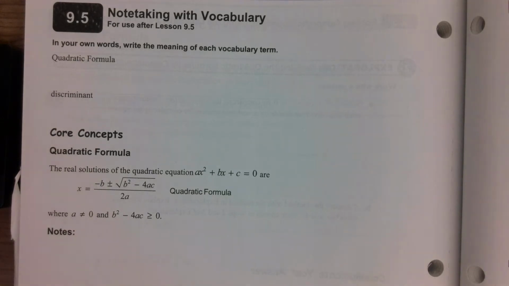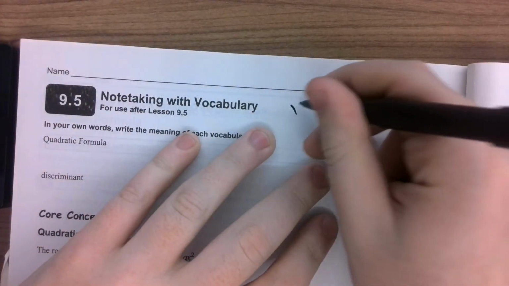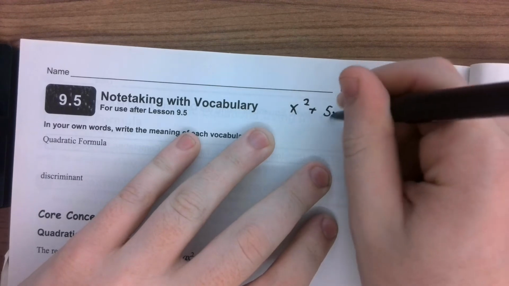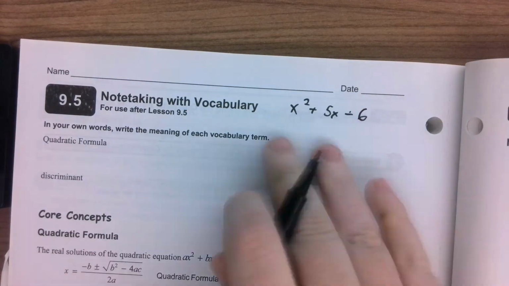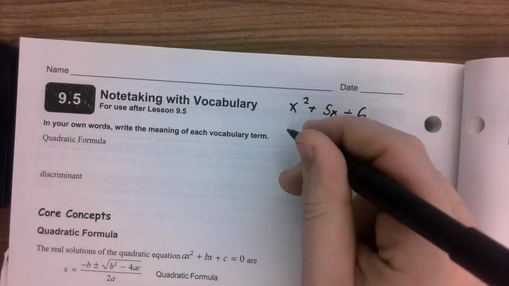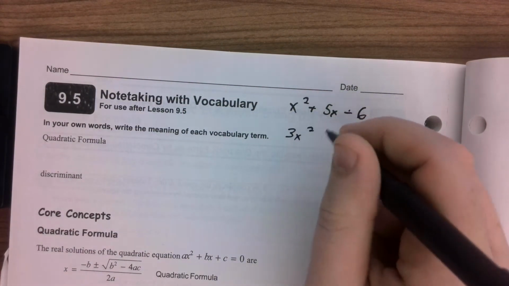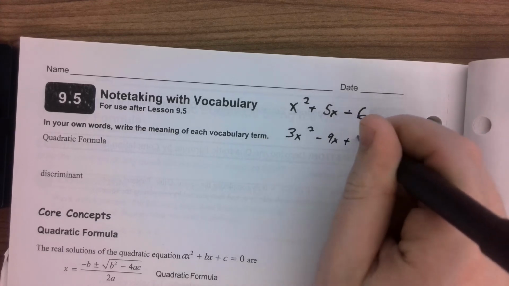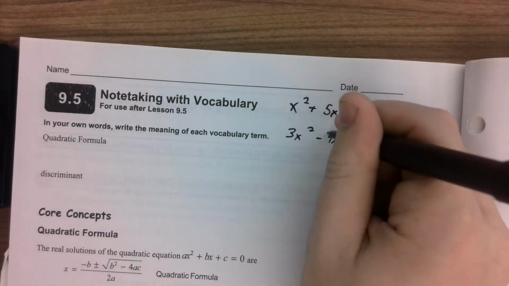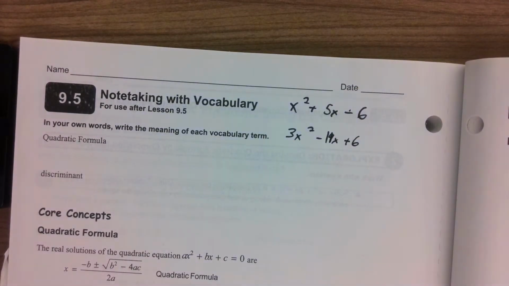Now, I just want to let you know when the best time to use this is. However, it can be used for any quadratic equation. I'm talking if you have x squared plus 5x minus 6, sure, you can use it for that case. If you have an AC method problem like 3x squared minus 11x plus 6, you can absolutely do it there.